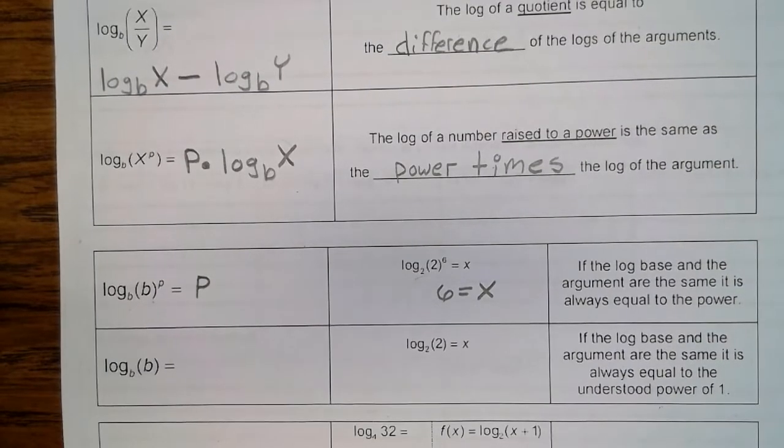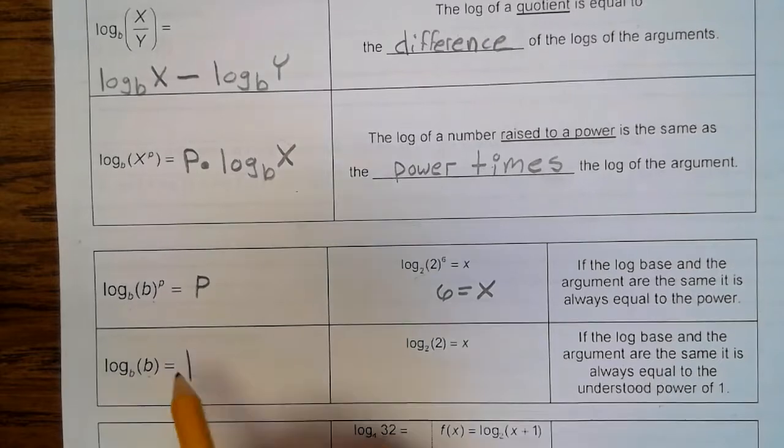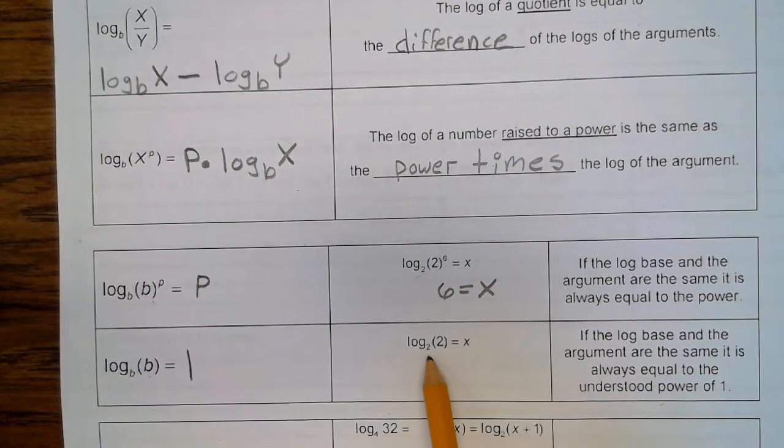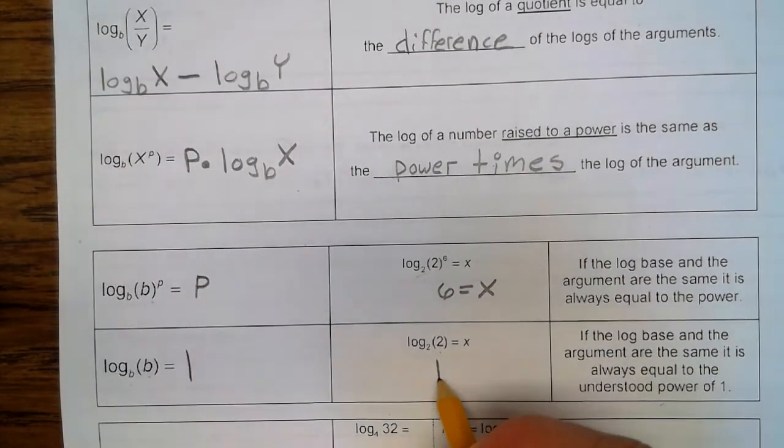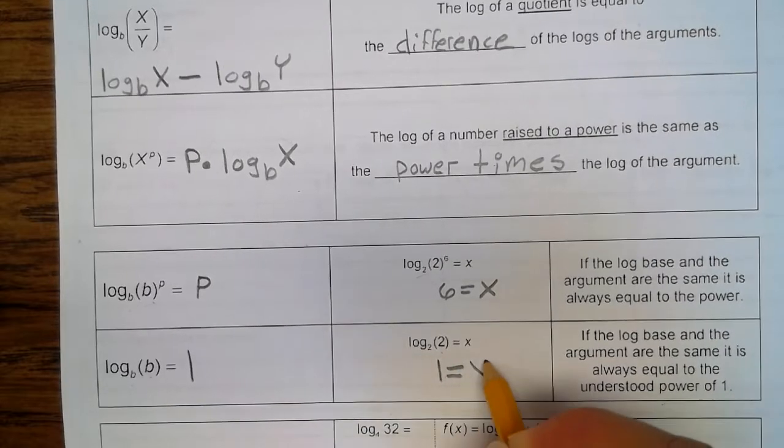Now, if the log base and the argument are the same, it is always equal to the understood power of 1. So log base b of b, the base and the argument are the same, so this equals 1. So, log base 2 of 2 equals 1, so we can say that 1 equals x.